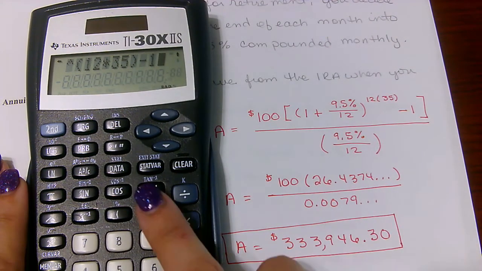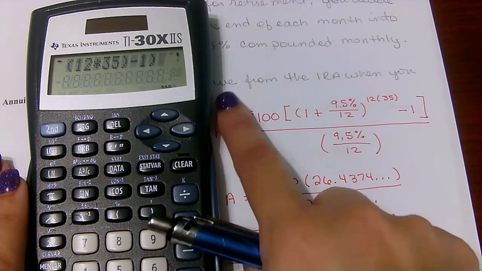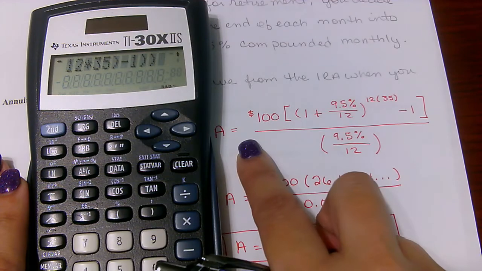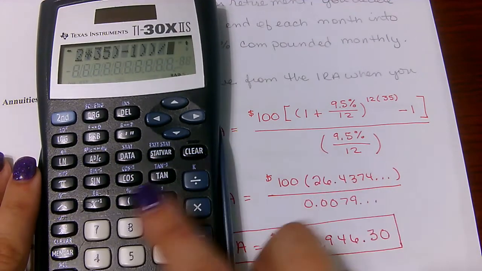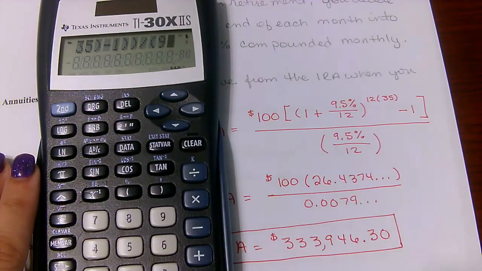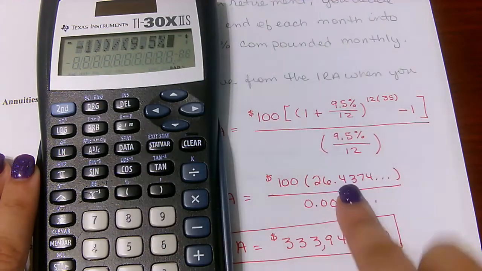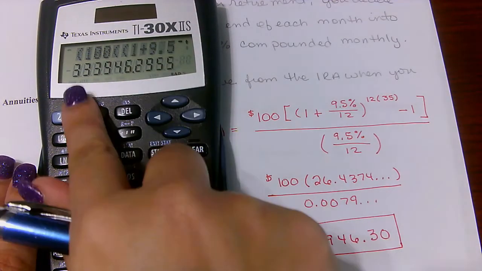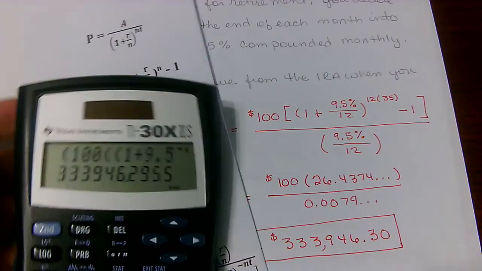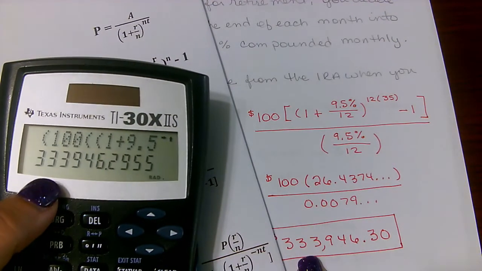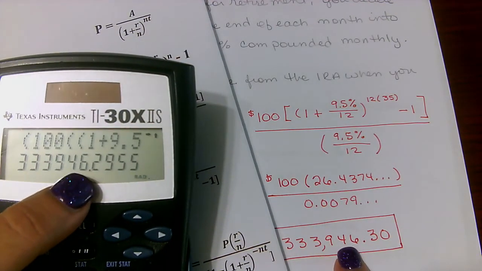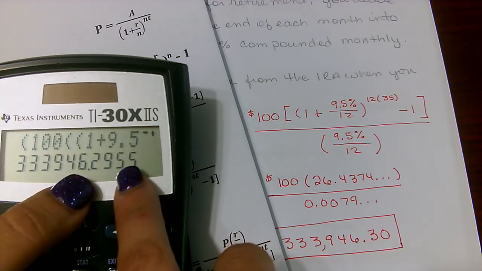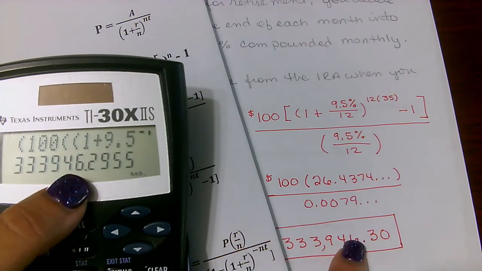Minus 1, closed it for this one, but remember we added that extra set of parentheses, so we're going to close it with another set. All of that is divided by parentheses 9.5% divided by 12. Close it. When I press enter, I get the value of $333,946.30. Since the third digit is a 5, you round the 29 up to 30.